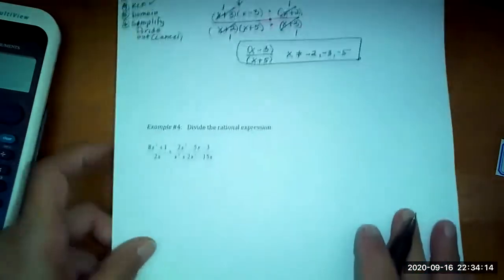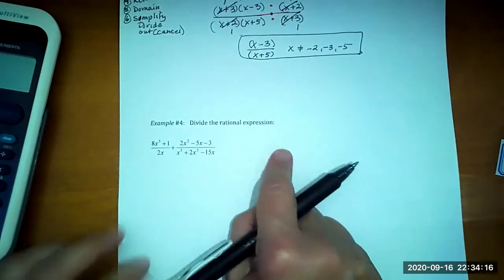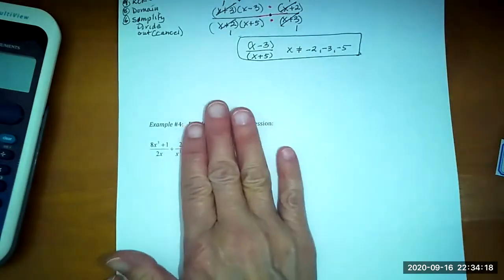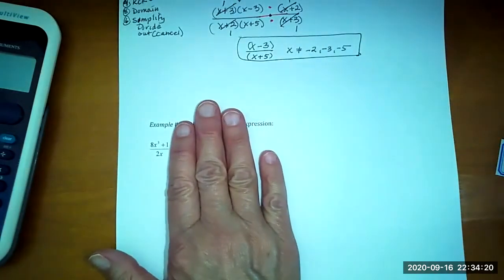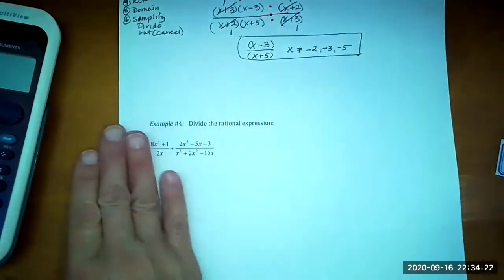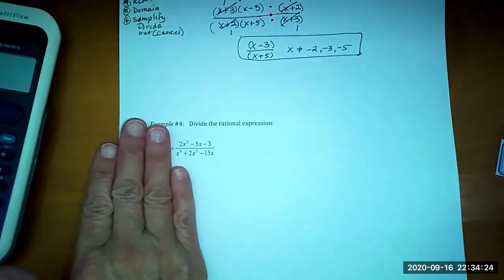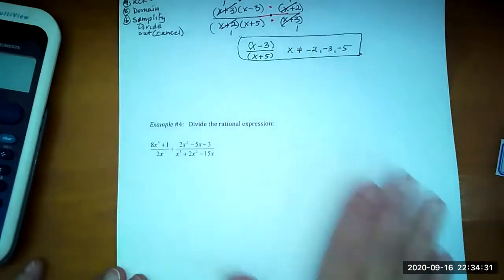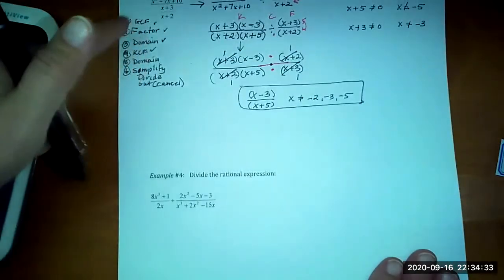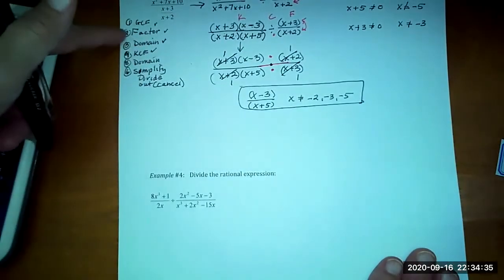So the next question, dividing out rational expressions. We have 8x cubed plus 1 divided by 2x, divided by 2x squared minus 5x minus 3, all divided by x cubed plus 2x squared minus 5x. All right, so greatest common factor, if there is one.